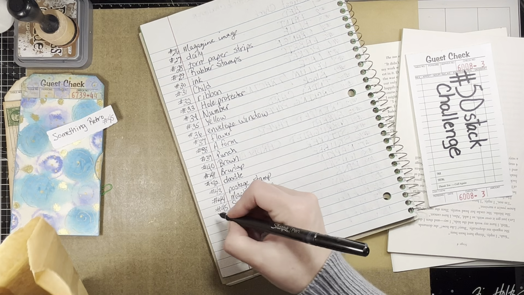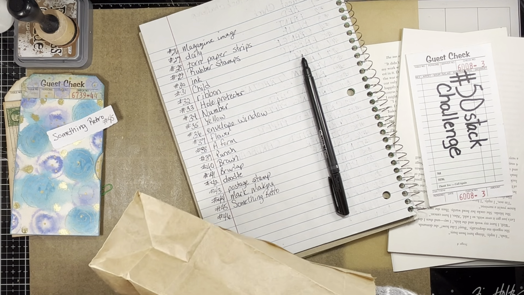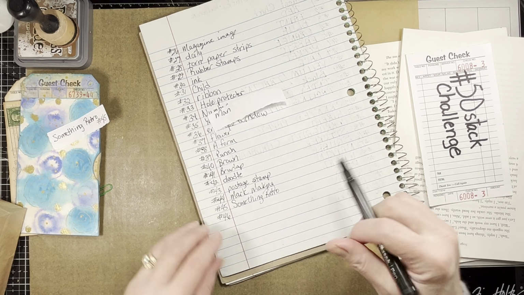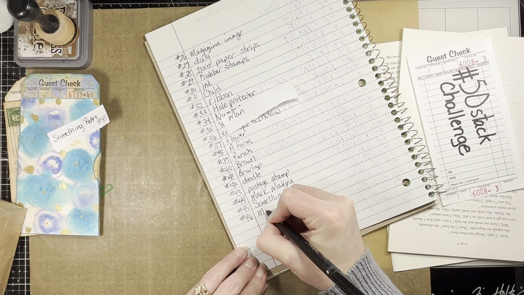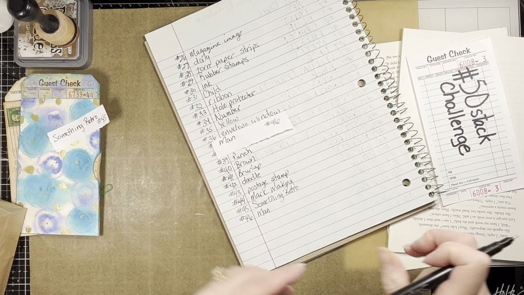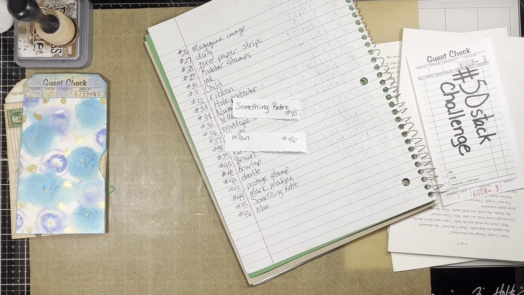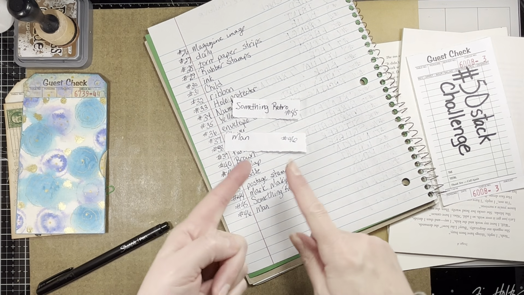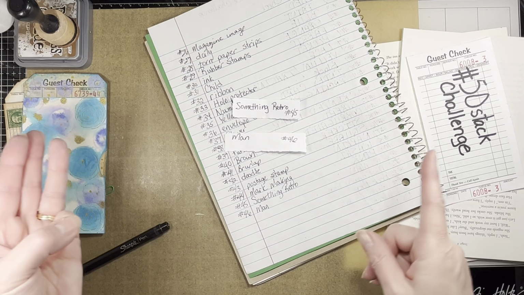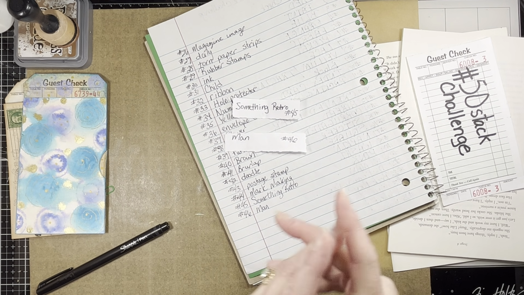All right, and then number 46 is a man. Because we had woman, now we have man. Number 46 is man. So 45, something retro, 46 is a man. That can be an illustration, a photograph, a Tim Holtz paper doll, just whatever represents that for you. All right, I will be right back.